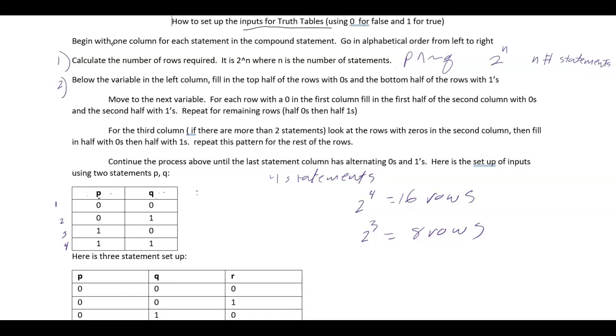You have 4 rows. Half of 4 is 2. Fill half with 0, so 1, 2 zeros, and then 1, 2 ones. And then you can see, okay, you've got half of zeros, half of ones. The next column over, so P is 0, Q can be either 0 or Q can be 1.